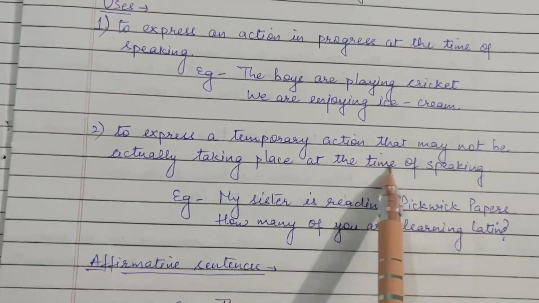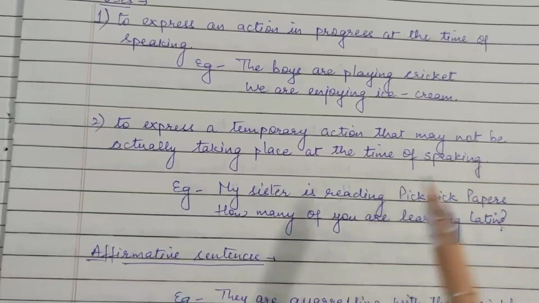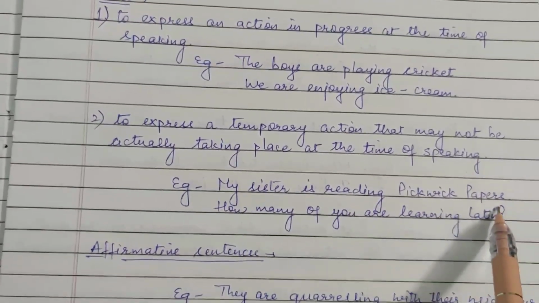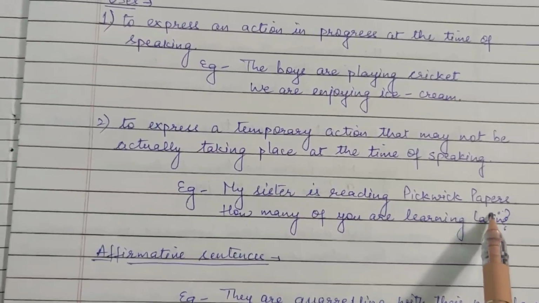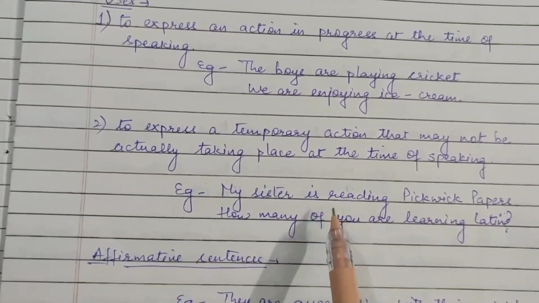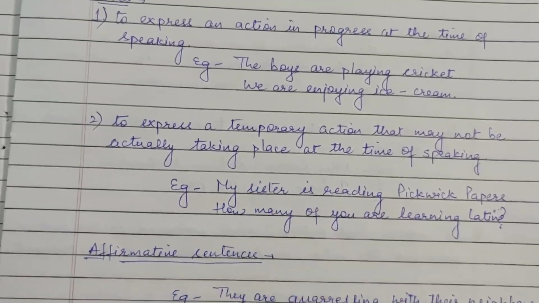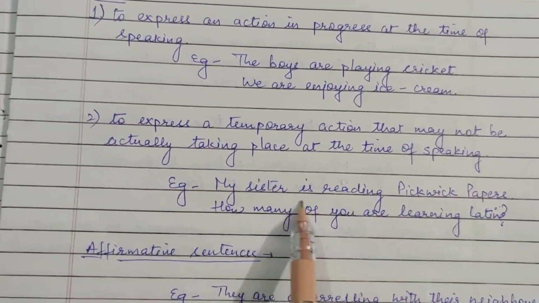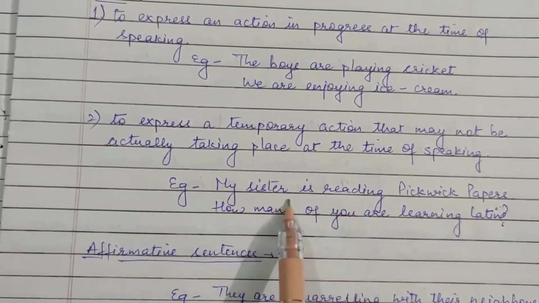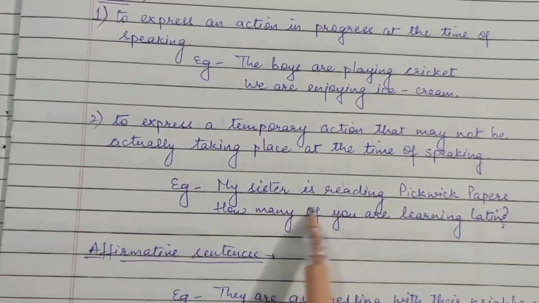To express a temporary action that may not be actually taking place at the time of speaking. For example, my sister is reading Pickwick Papers. Now, Pickwick Papers is the name of a book. In this condition, maybe when I am speaking this, my sister is not reading at that time, when I am talking about her reading Pickwick Papers. But nowadays, she is doing this work. This work is under progress.